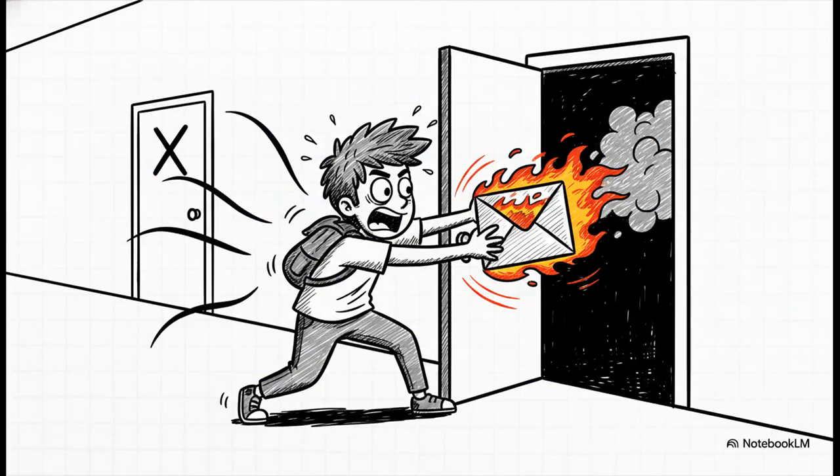Though sometimes a school just wants to get rid of a message instantly. Literally, they call this hot potato routing. If a network has multiple exit doors to get to the very same destination, it won't necessarily look for the closest geographic door. Instead, it just drops the message at the closest routing exit to get it out of its own hands as fast as humanly possible. Just tossing the hot potato over the fence.